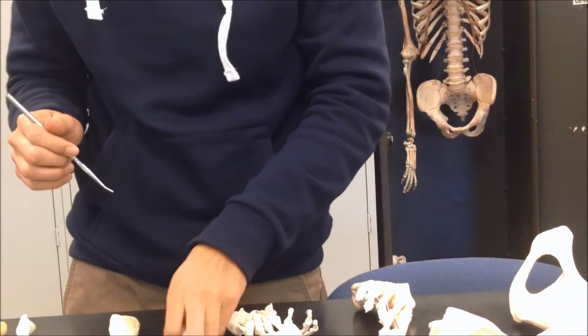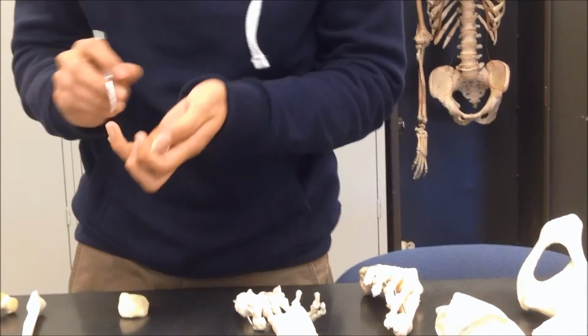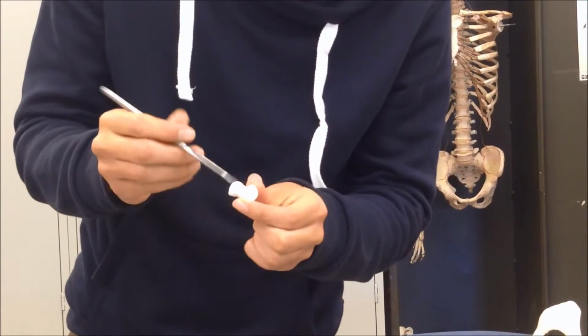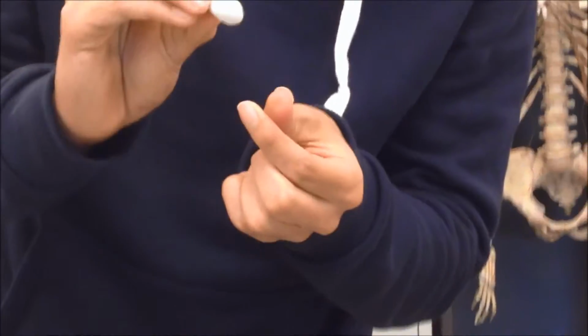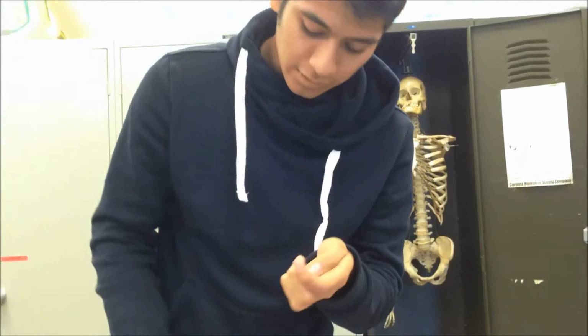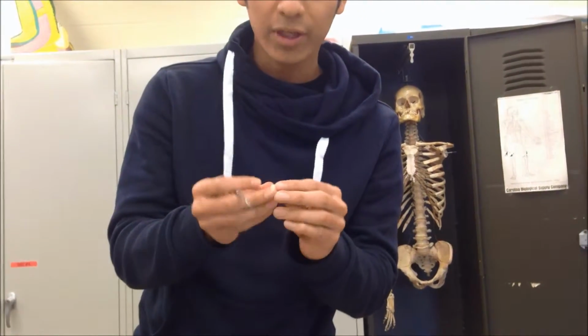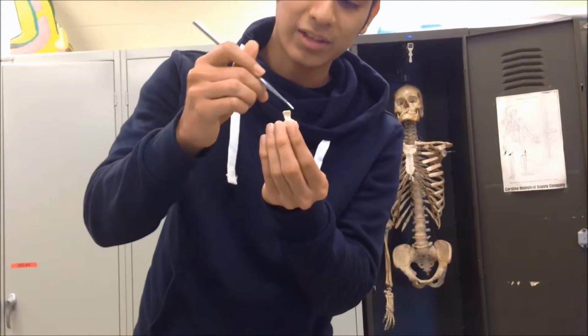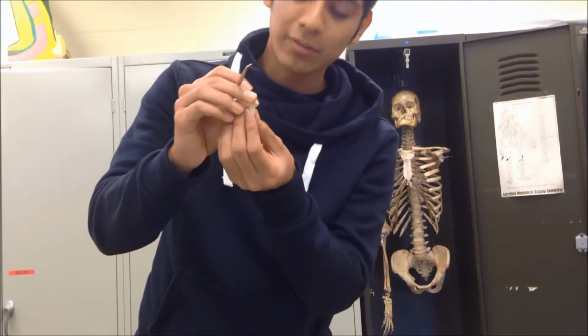We have a loose scaphoid right here, a loose pisiform, which is pretty small, and then we have the hamate, where you can actually see the pointy part which sticks out.